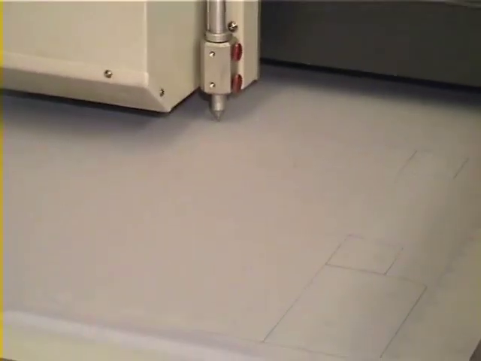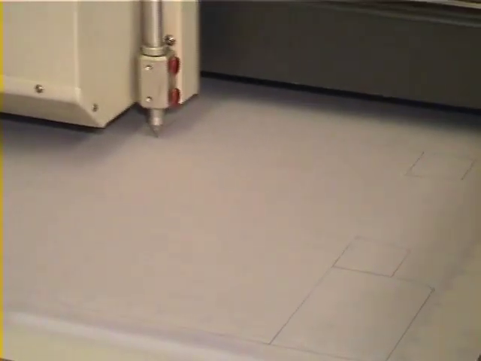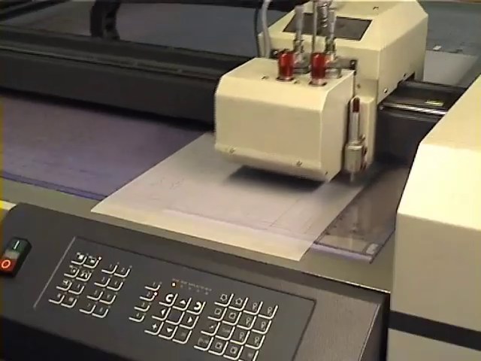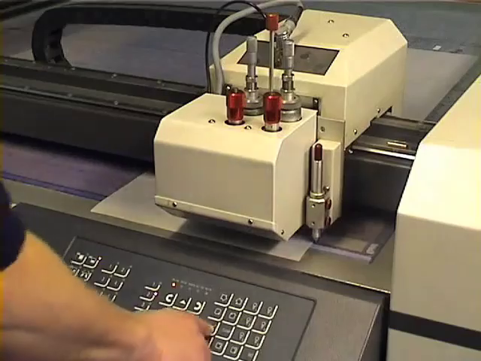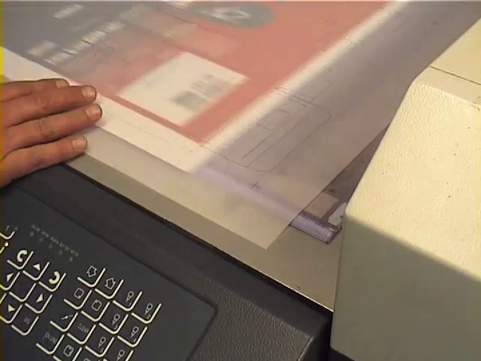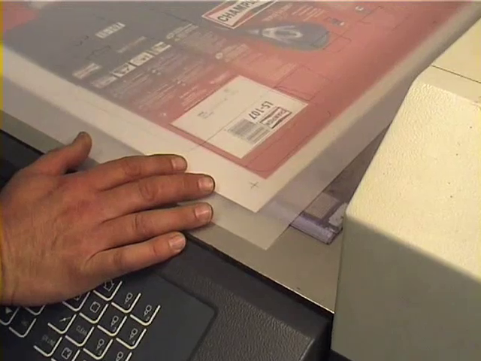By now a sample of the artwork, known as a proof, has been delivered from the graphic artists. This will now be put on the plotter and made into a more realistic sample. But how will it be lined up on the machine for accurate cutting? A tracing is created using the plotter's pen.